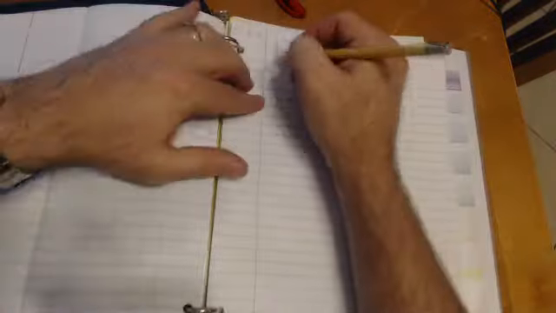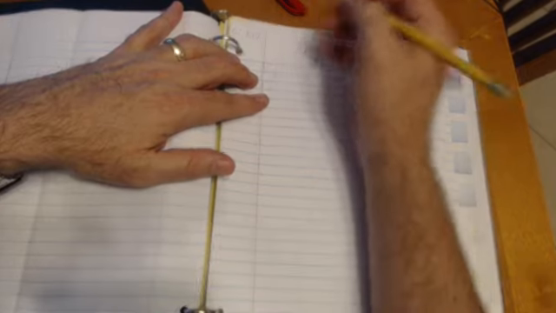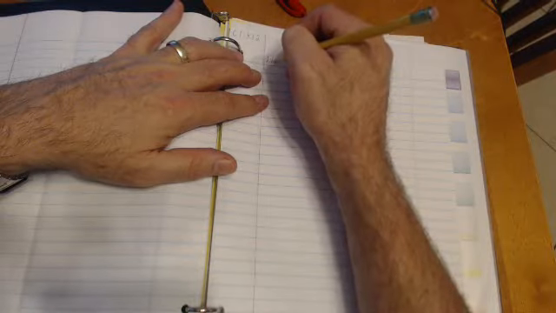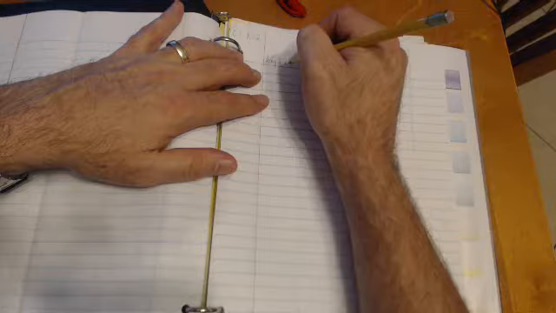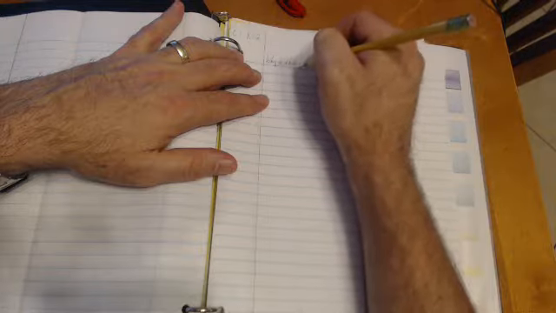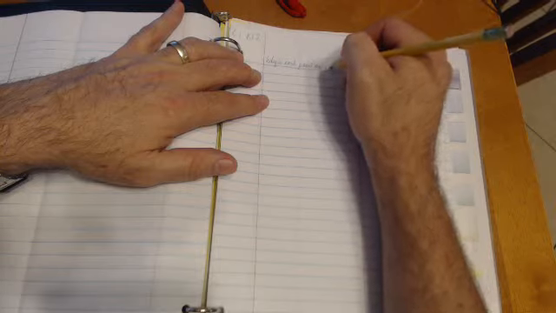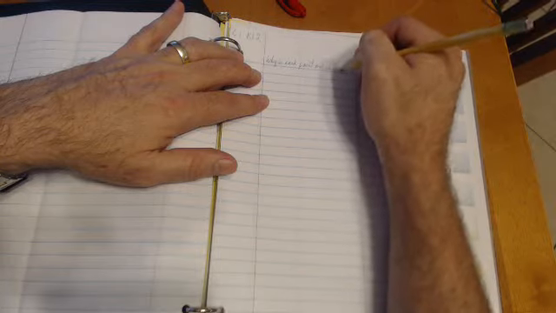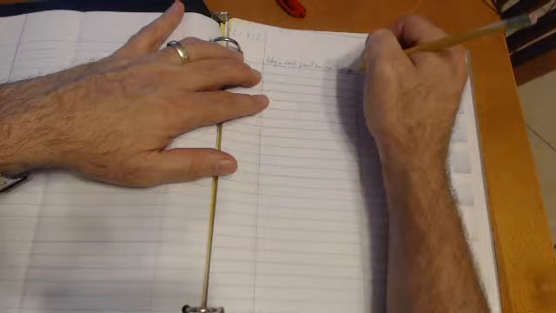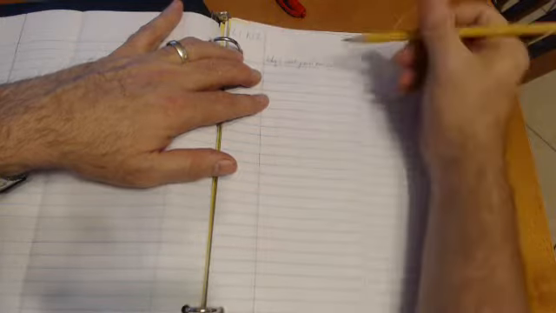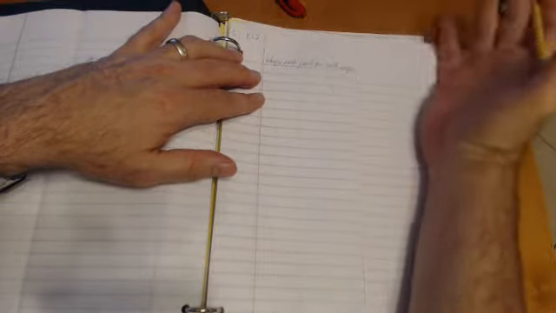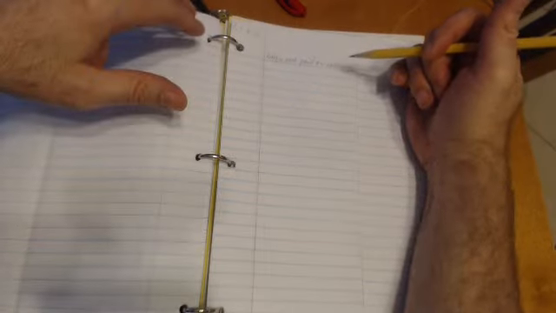And so I'm going to write the key issue right here. Why is each point on Earth unique? So I know that this is my guiding question for this entire unit.